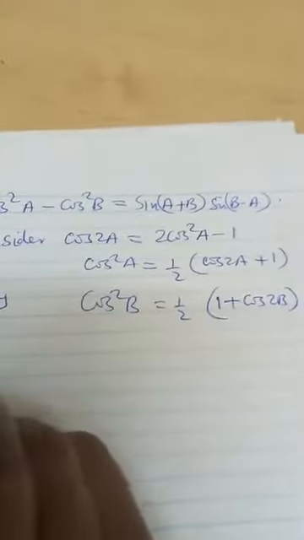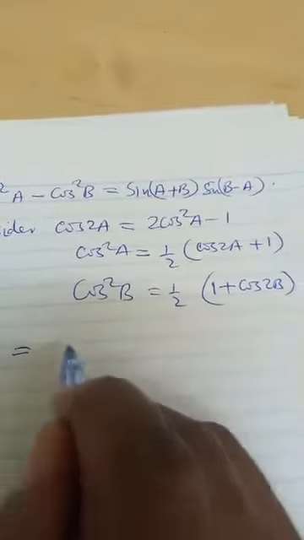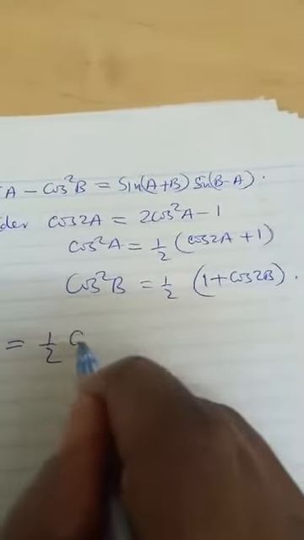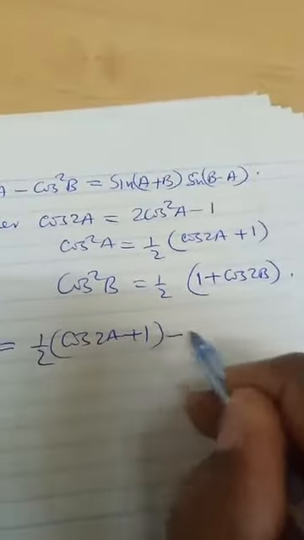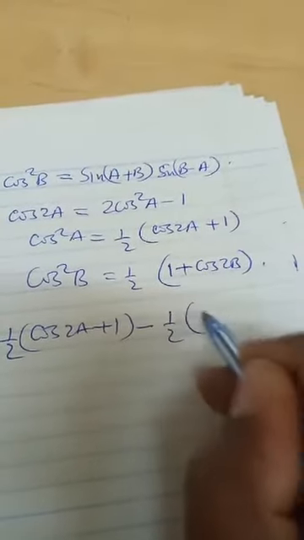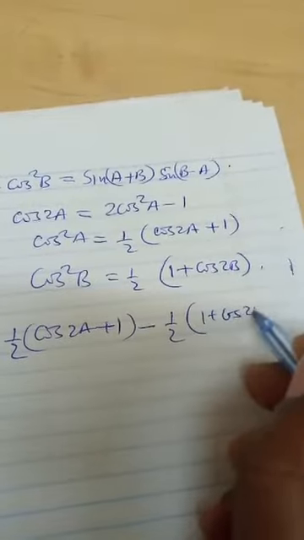So left hand side could be substituted to look like a half into (cos of 2A plus 1) minus a half into (1 plus cos of 2B).